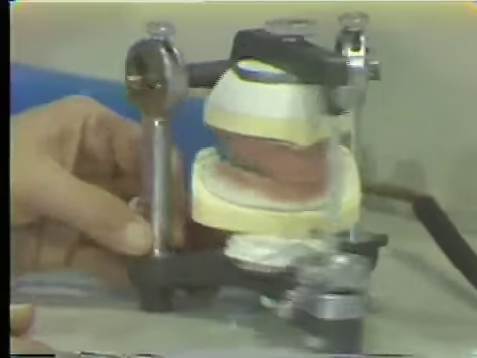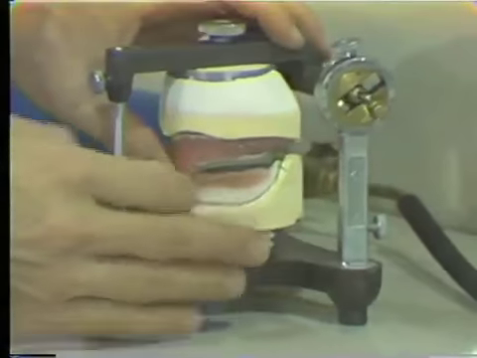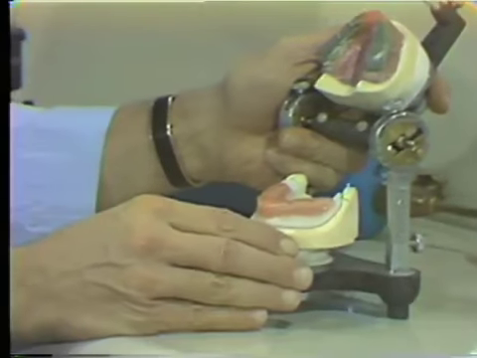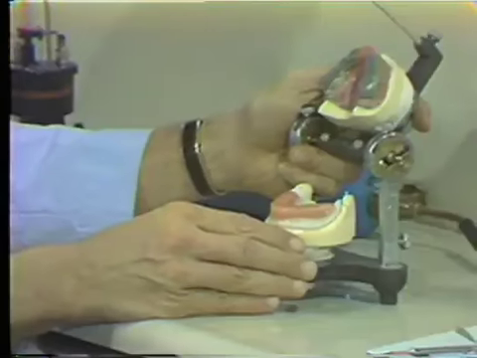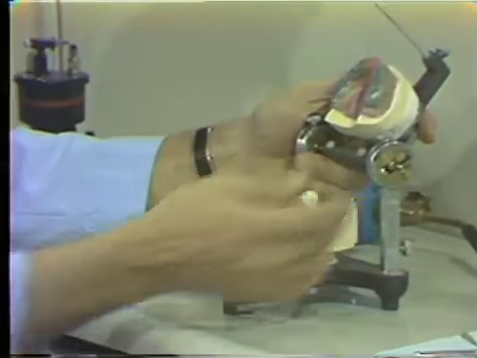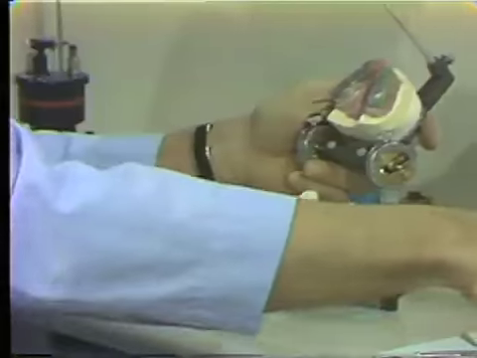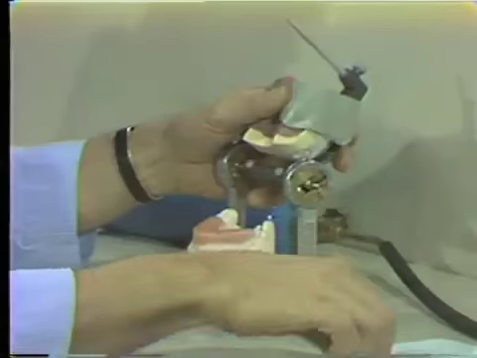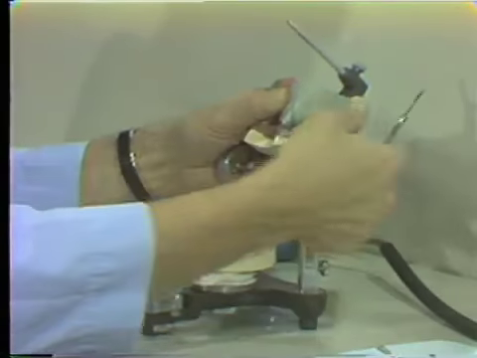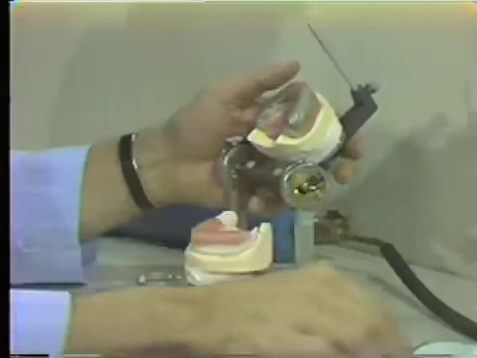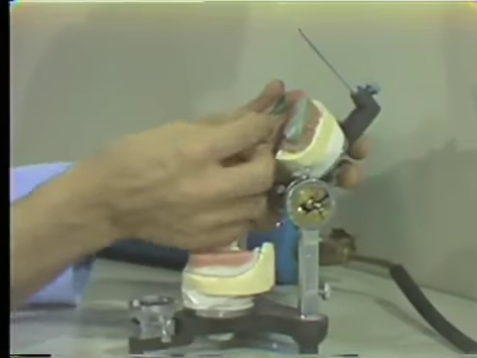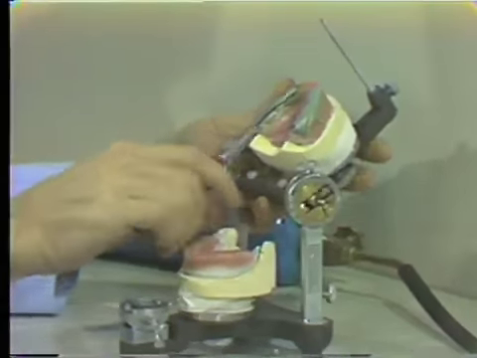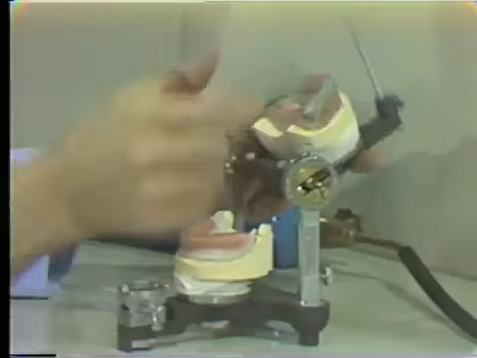Our next step then is to add more soft wax and return to the patient for the registration of a protrusive position so that we may set our condylar inclinations. We'll add just a little more wax each side, cut off the excess, add a little more on this side, and again we'll cut off the excess and soften this with our alcohol torch.